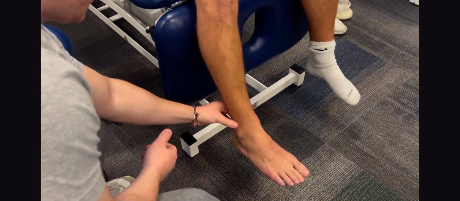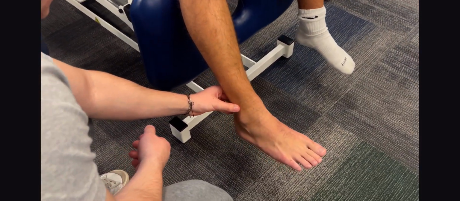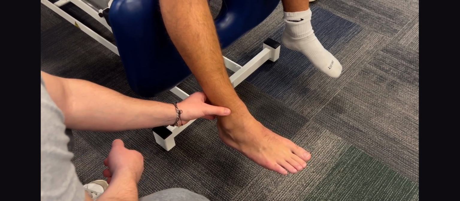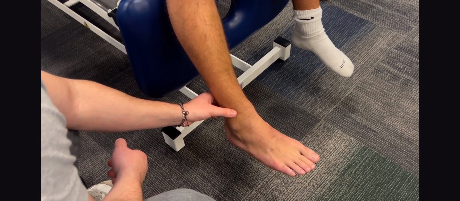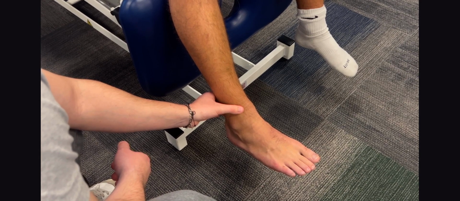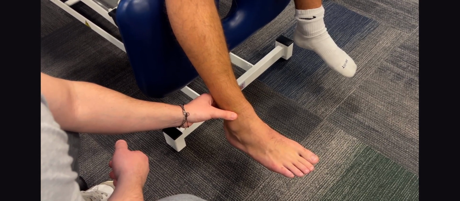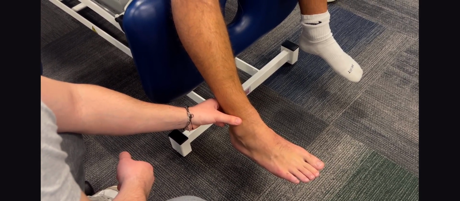All right, and then from the triangular subcutaneous area, we're going to move medially, and we're going to find the inferior tibiofibular joint, which connects the distal fibula and tibia together. This joint is categorized as a syndesmotic synarthrodial joint.